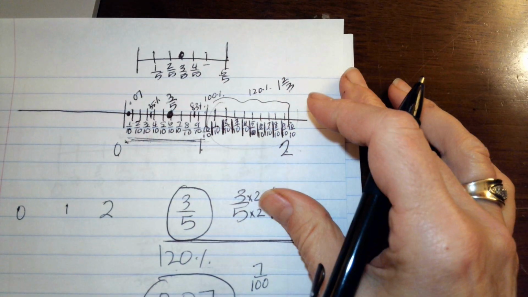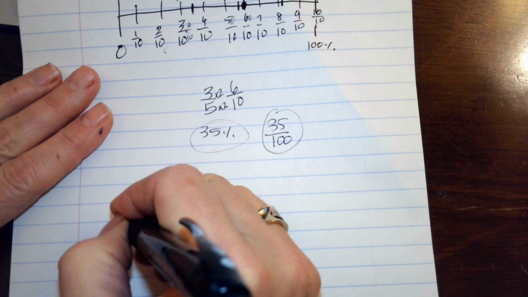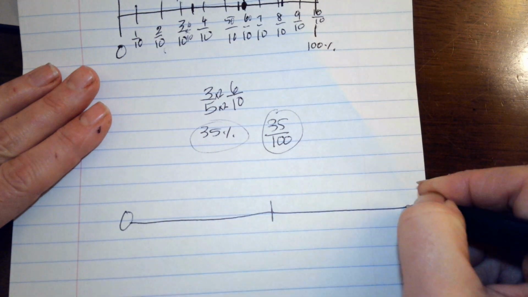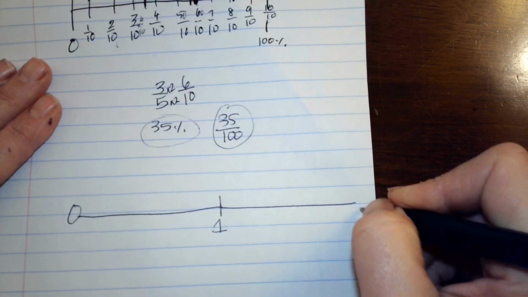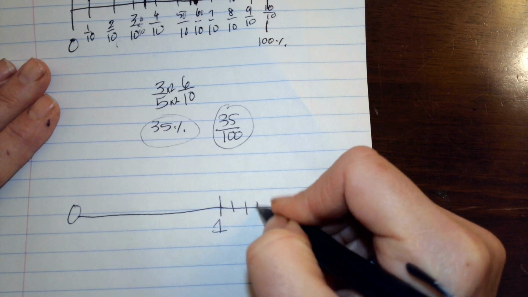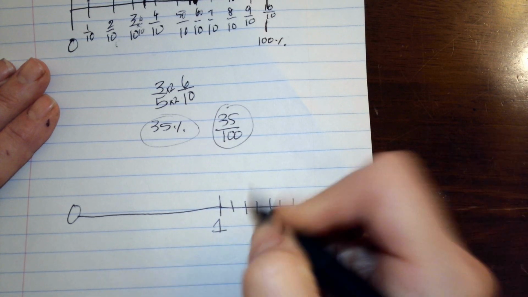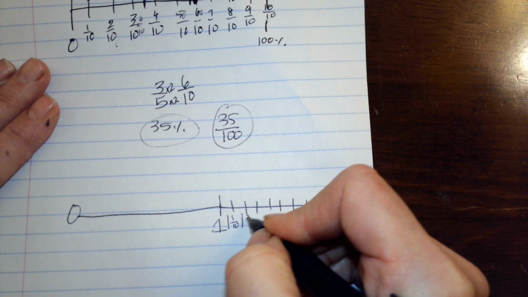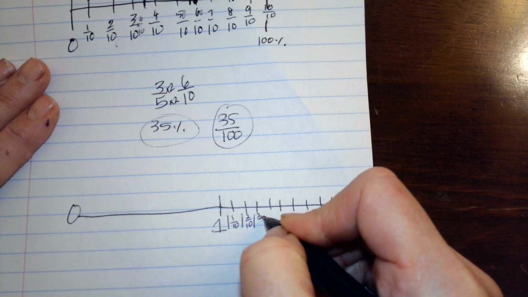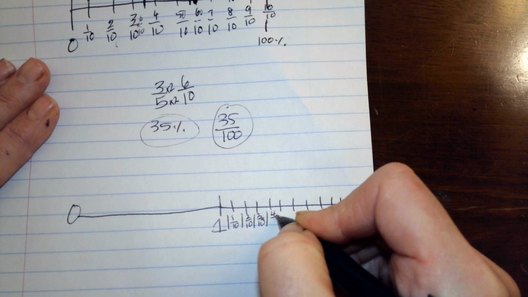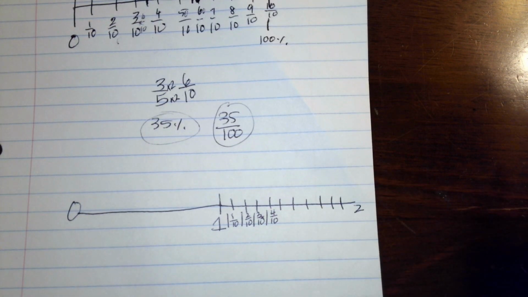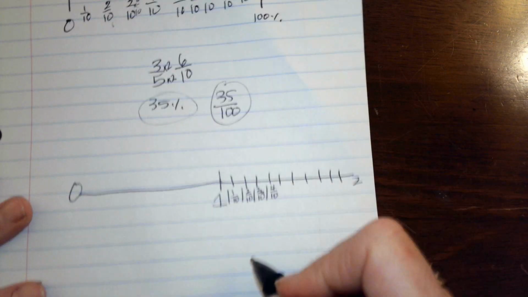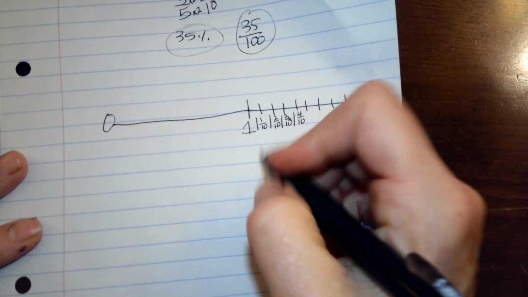Does that make sense? So just to make it bigger, it would be a number line that looked like this. Here's 0, here's 1, here's 2, and then I would do my lines. So it would be 1 1/10, 1 2/10, 1 3/10, like this. Make sense?